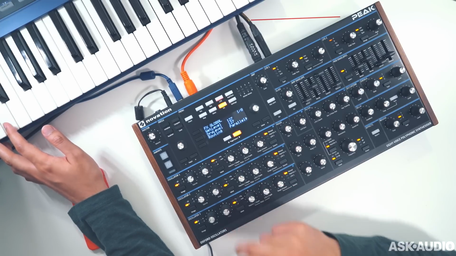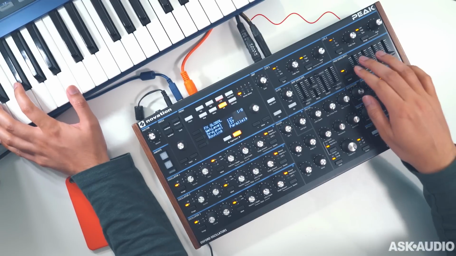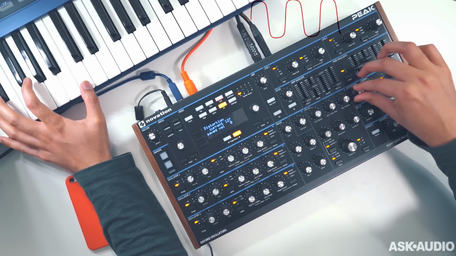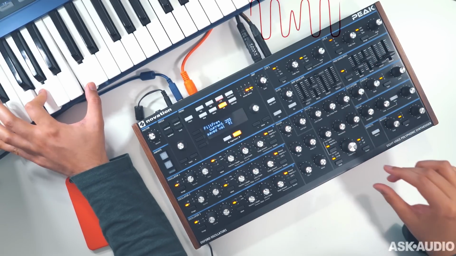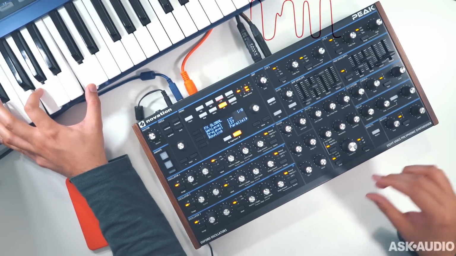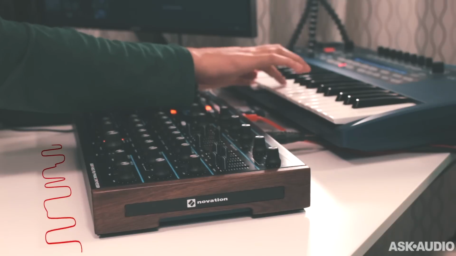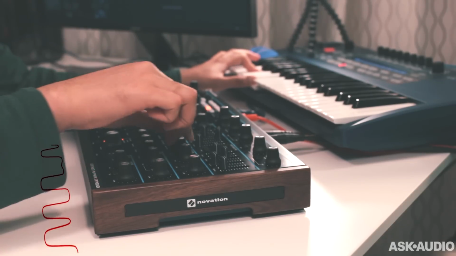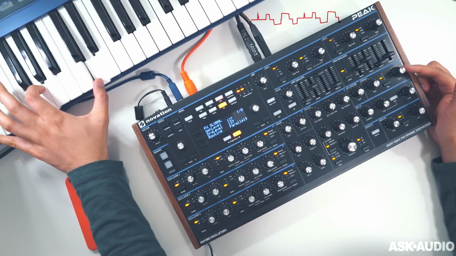Let's hear the distortion on a single sine wave oscillator. So if the filter distortion wasn't enough for you, you have one more stage of distortion with this effect. Let's switch over to a pulse and hear the chorus.